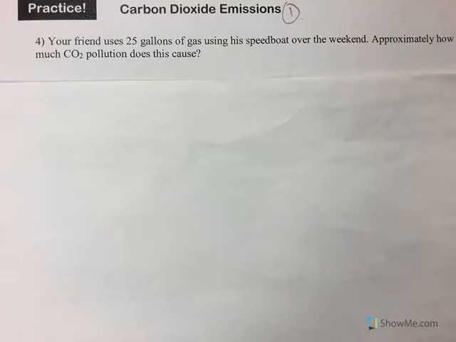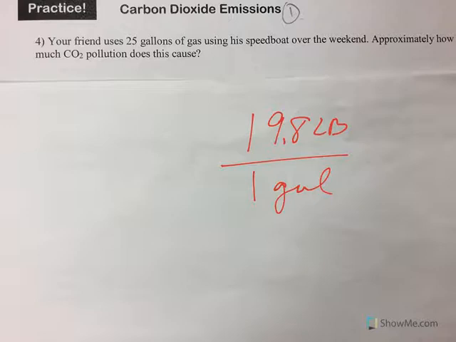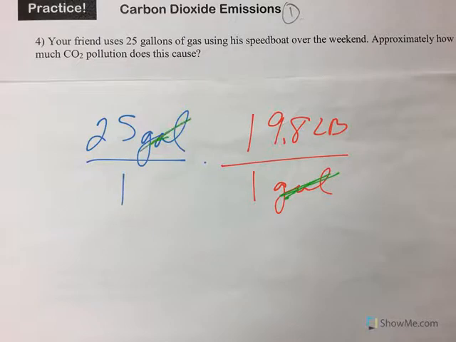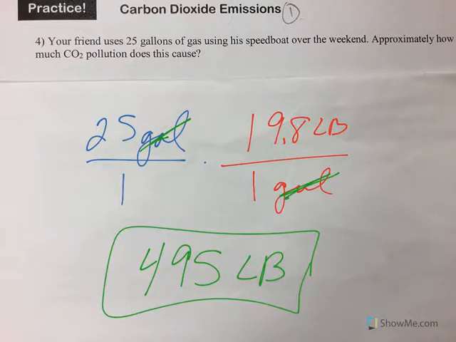We are going to play with some CO2 emission practice here. So your friend uses 25 gallons of gasoline using a speedboat over the weekend. That's a lot of gallons of gas in a speedboat. Okay, let me read. Approximately how much CO2 pollution does this cause? Well, gasoline and CO2 means we have to use the 19.8 pounds per 1 gallon of gas. So working backwards, if your buddy used 25 gallons of gas, that means gallons cancels out. I simply multiply across, and he created 495 pounds of CO2 with his speedboat.